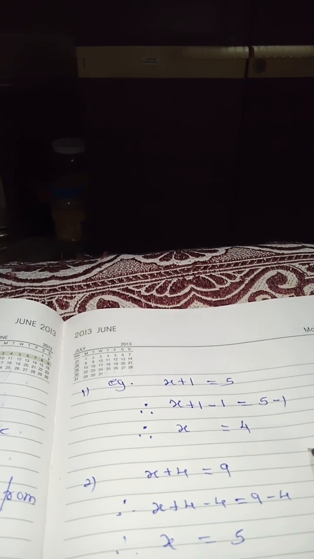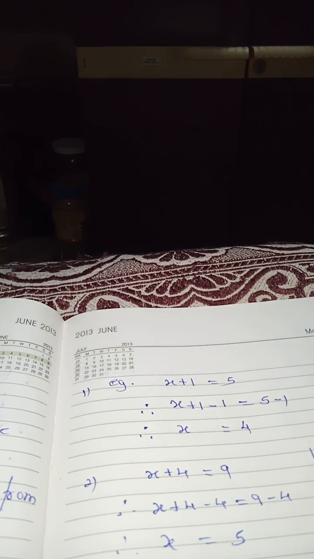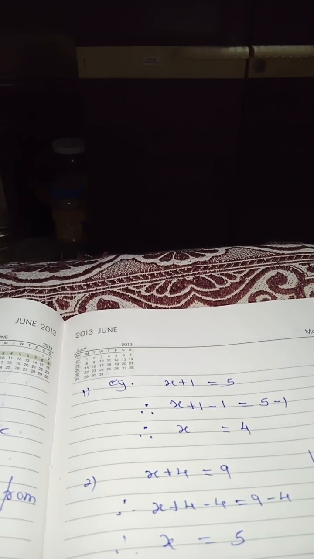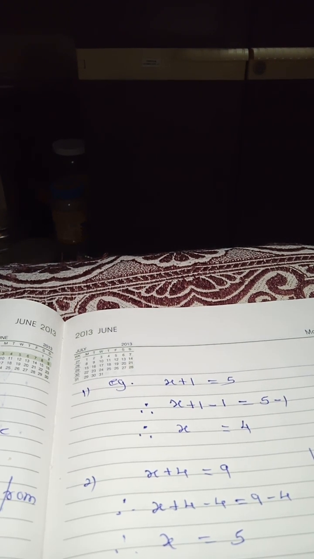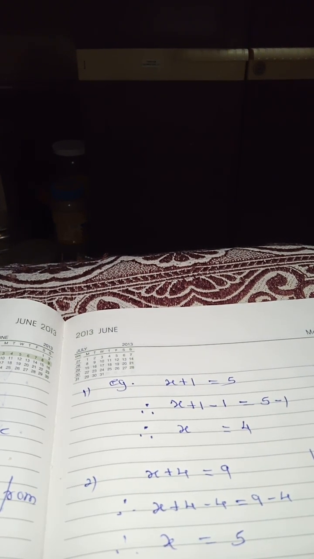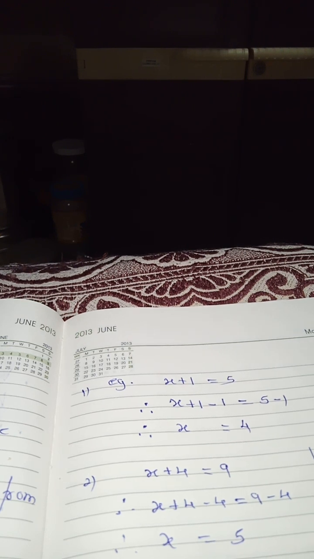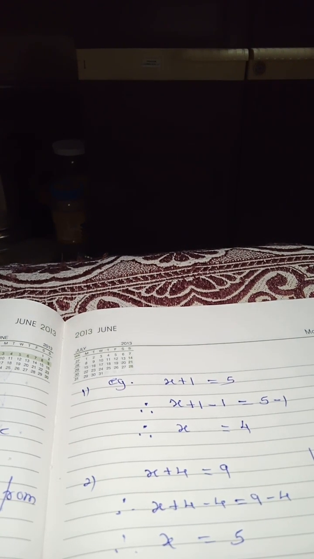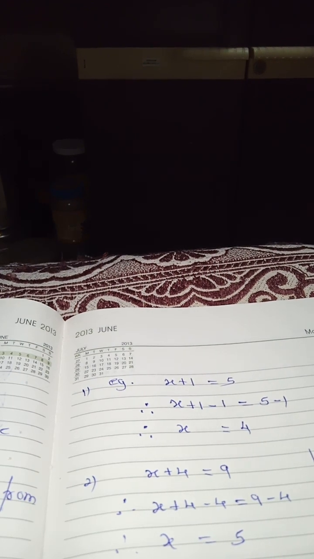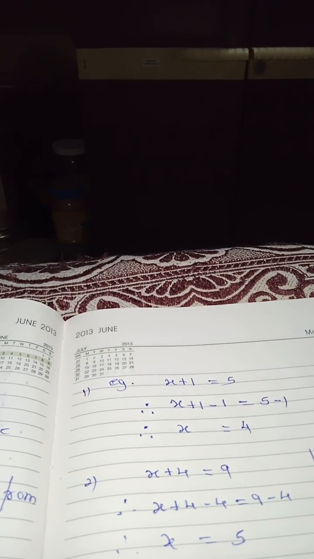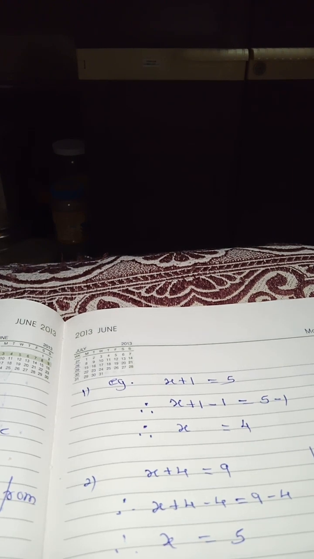Now there is another way you can do it. See, x plus 4 is equal to 9. Okay? Therefore, x is equal to, when the number 4 is on the left hand side, you take it to the right hand side, it will become minus. The sign is going to change. So x is equal to 5. You understood? These are some examples.